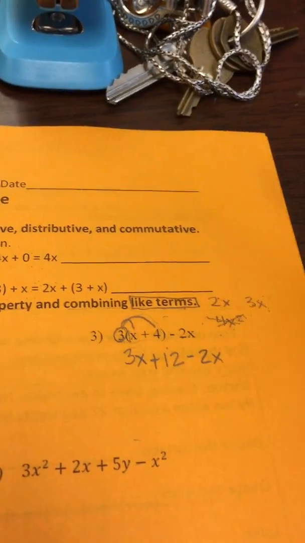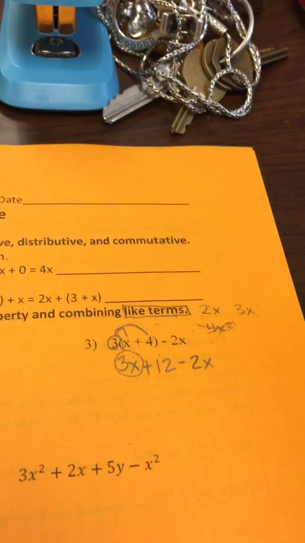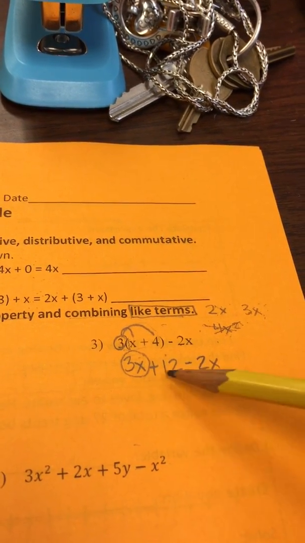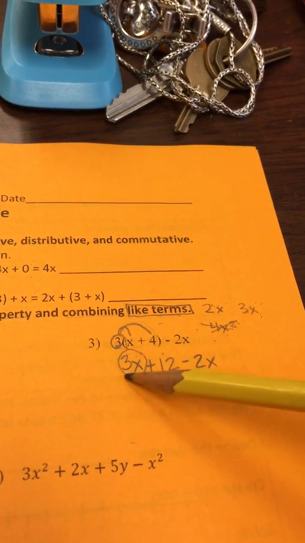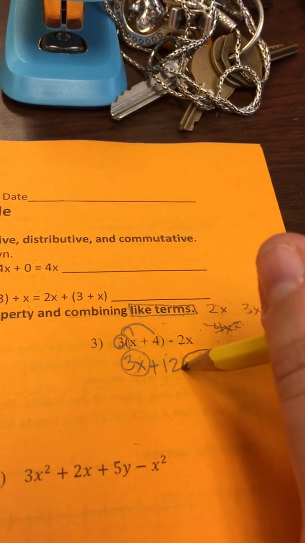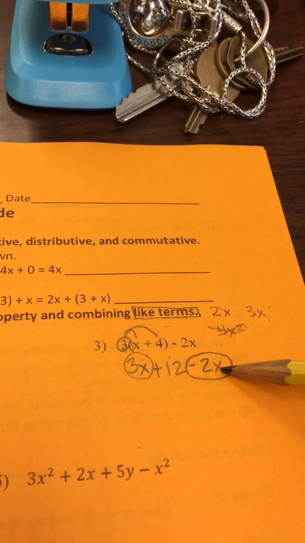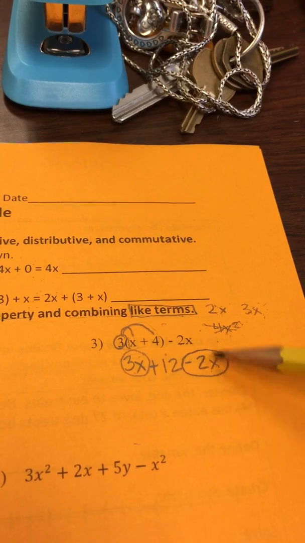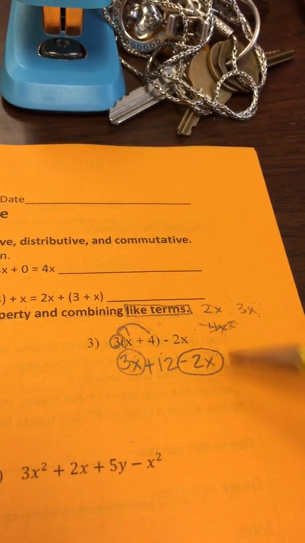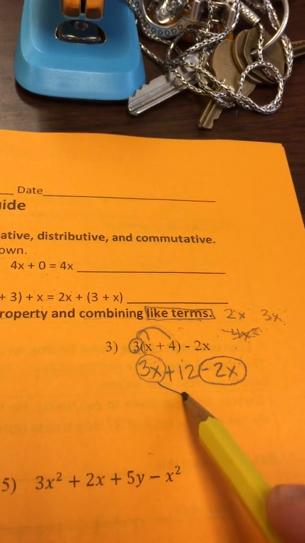Now, we have to combine like terms. Here's my first term, positive 3x. I have another term here that's a like term in this expression. It's negative 2x. Remember, the sign that's in front goes with that term, so this is a negative. These are like terms because they have the same letter to the same power, which in this case is the first power.